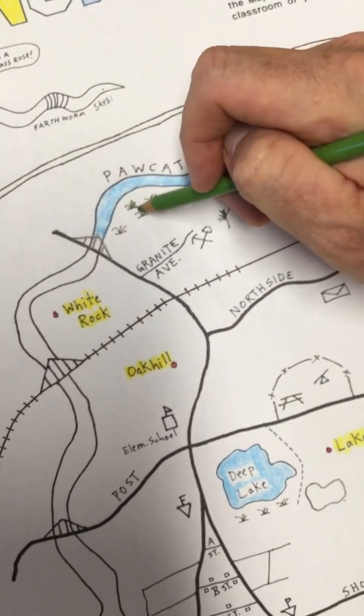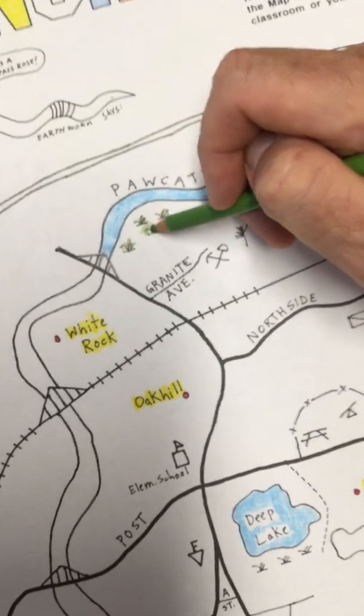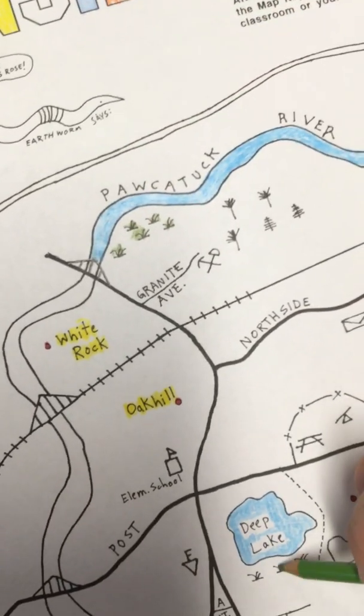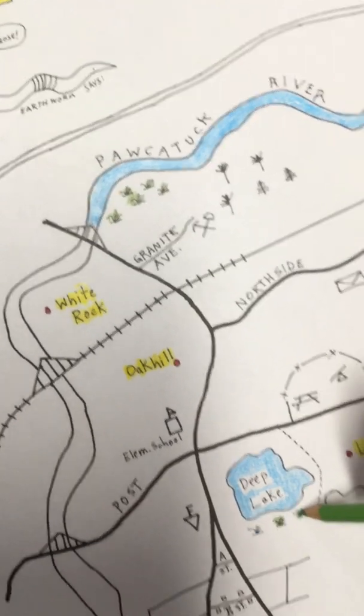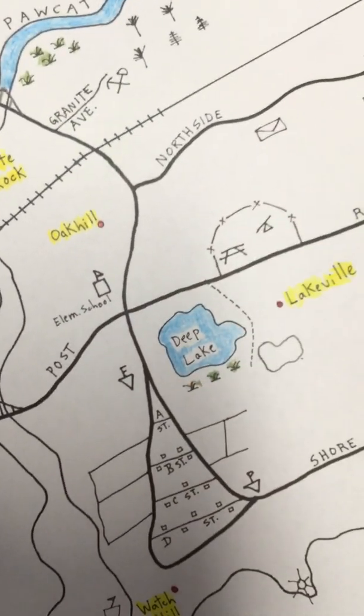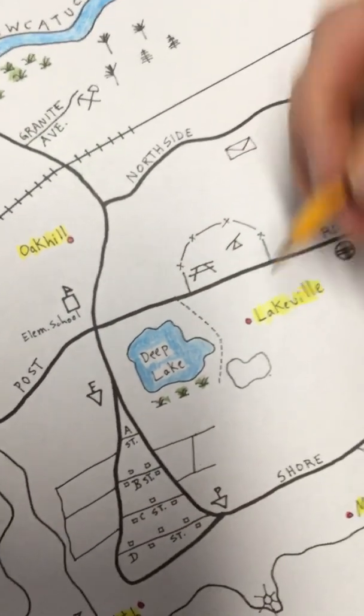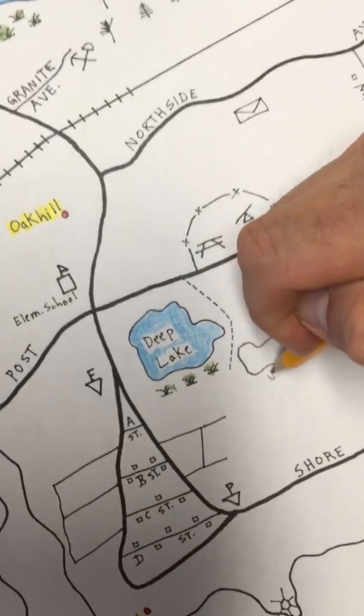And we have quite a bit of swampy area along that river, and also by Deep Lake. And we could put some around that other body of water that we drew in too, if you want.